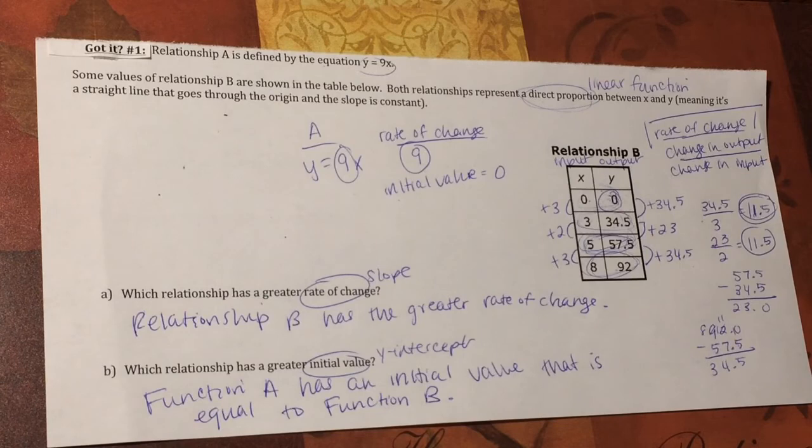Make sure you have all of the correct work with the correct answer, and then you can go on to example number 2.